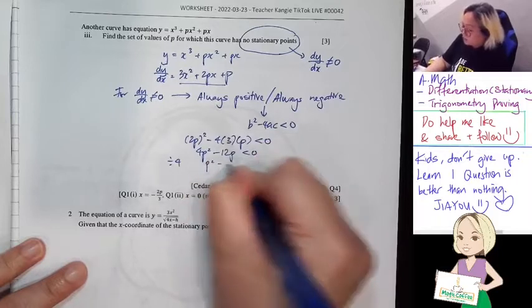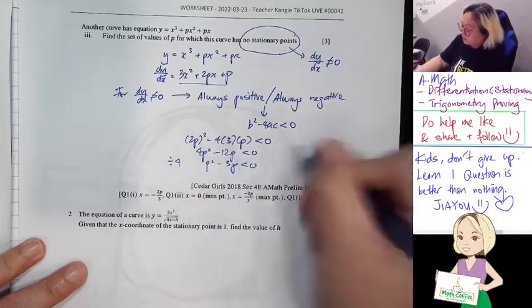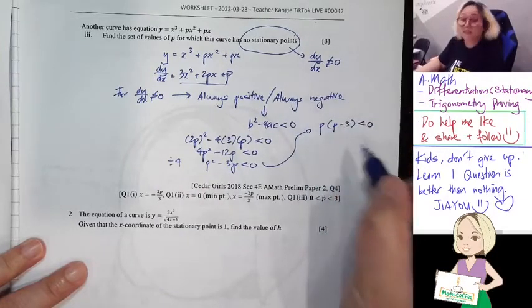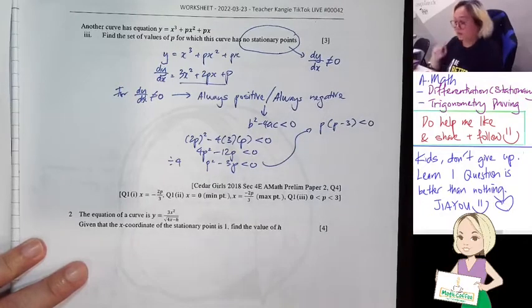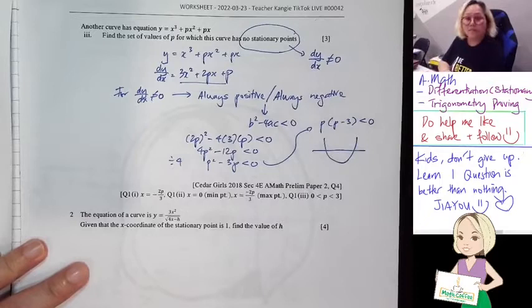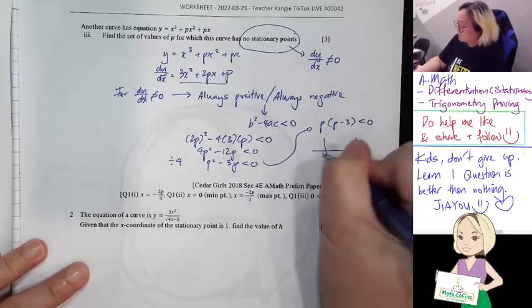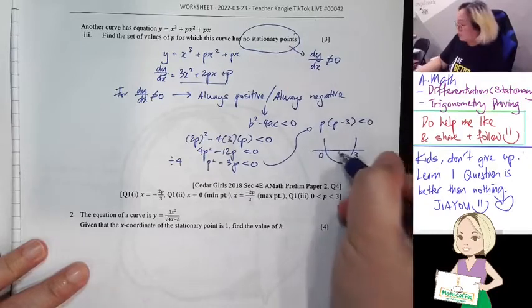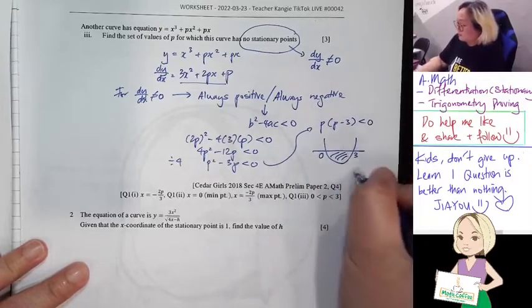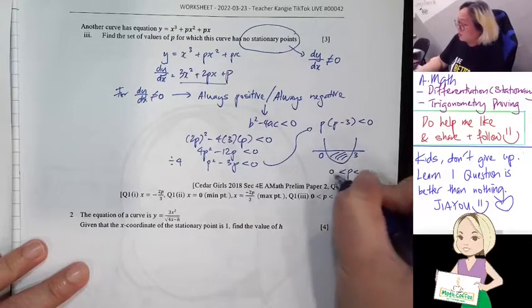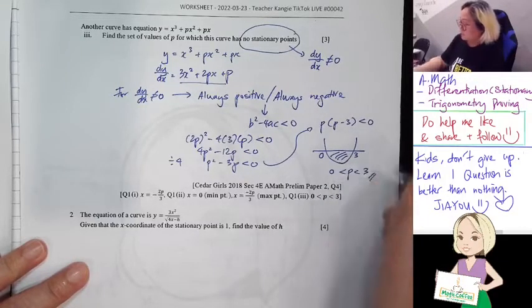I get p squared minus 3p less than 0. So we take out common factor: p times p minus 3 less than 0. This is a quadratic inequality, Sec 3 AMath. So you have to draw this diagram. We will know that we have a 0 and we have a 3. Less than 0 means you're going to shade the in-between. So in the end, the p range is more than 0 and less than 3.